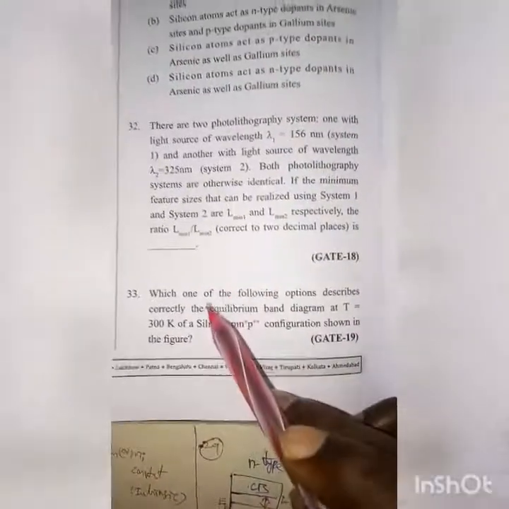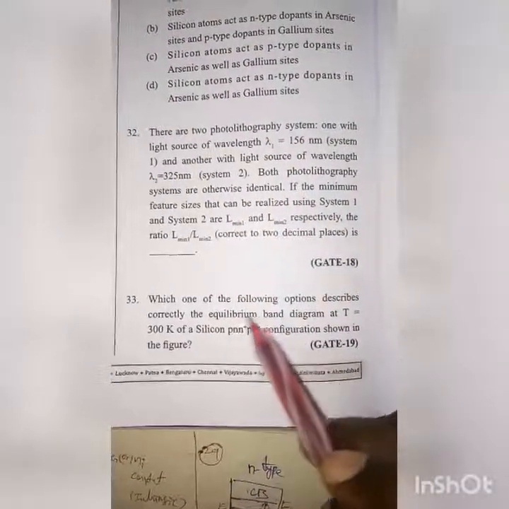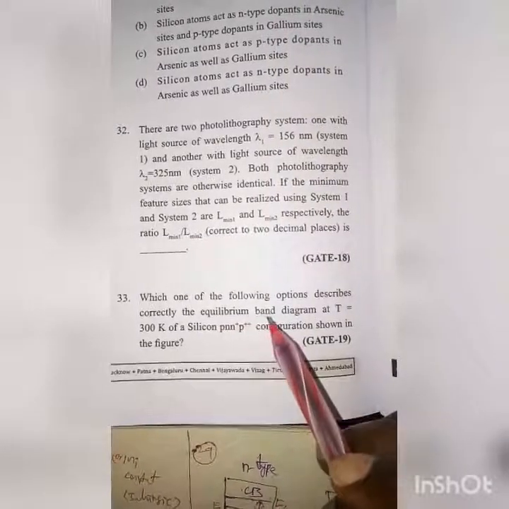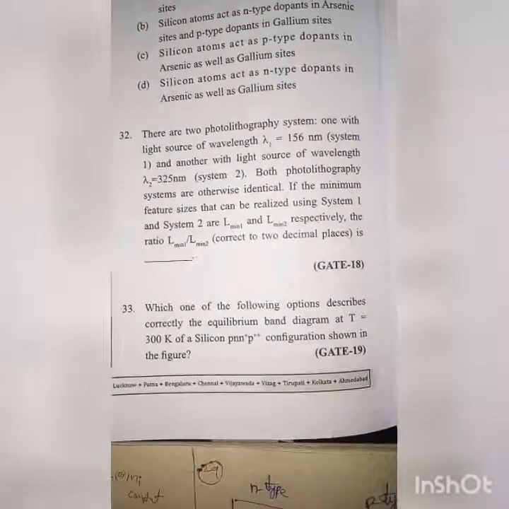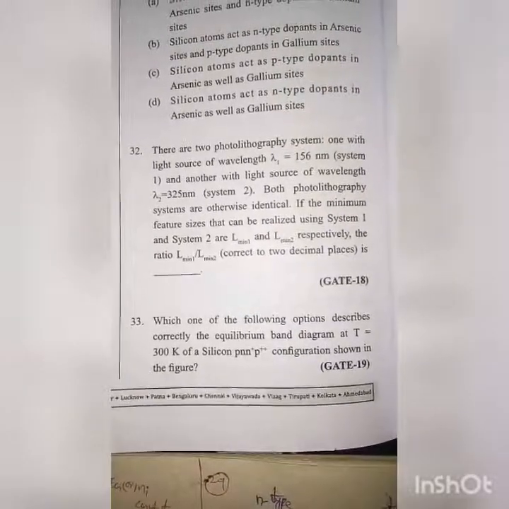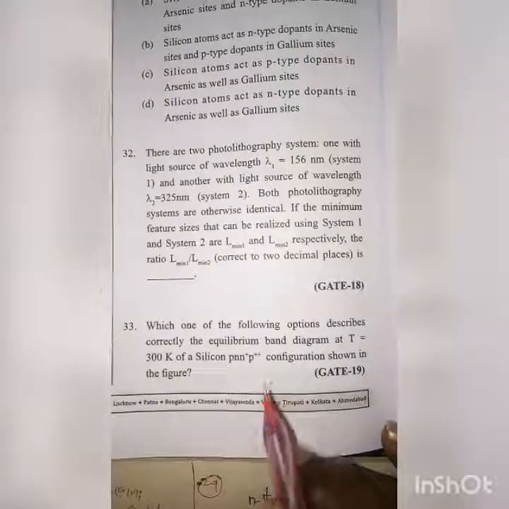Last question today. Which one of the following options describes correctly the equilibrium band diagram at T equal to 300 Kelvin of a silicon P N plus P plus plus configuration shown in the figure? See it clearly, very important question. I will not solve this. I will give it to you as homework. Tomorrow or the day after tomorrow I will tell you clearly. I know the answer, but it is a very conceptual and very important question.